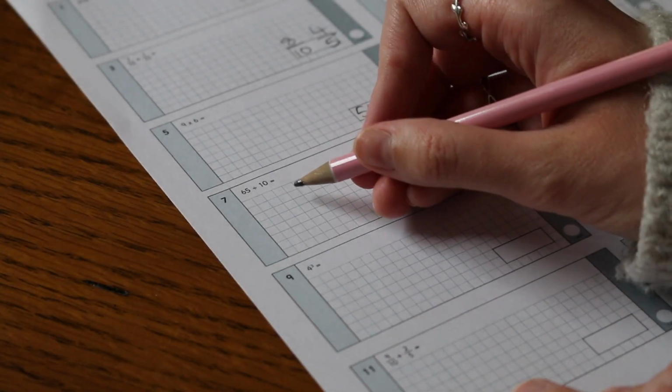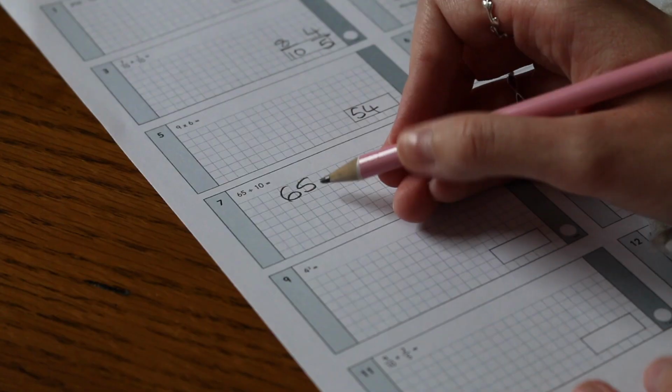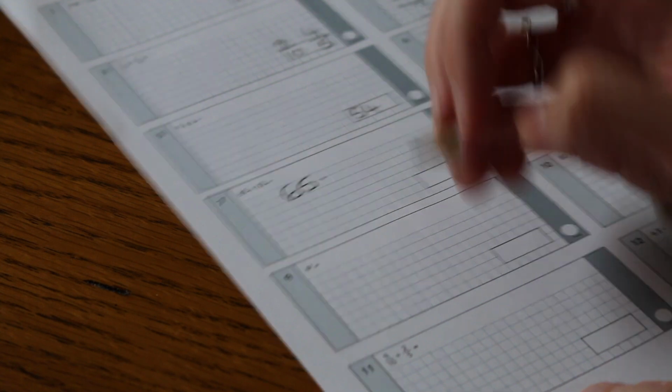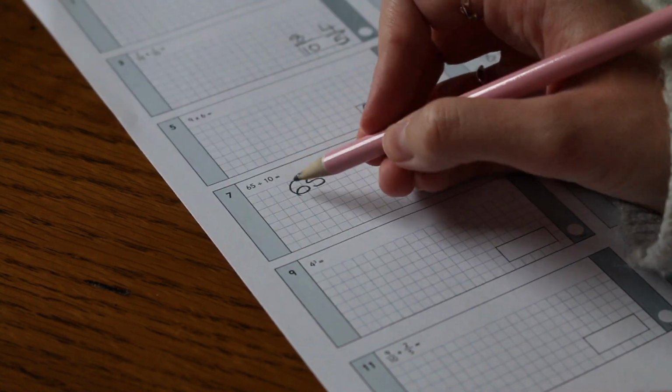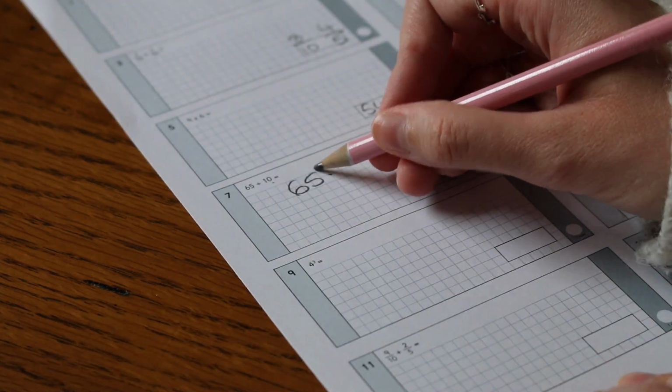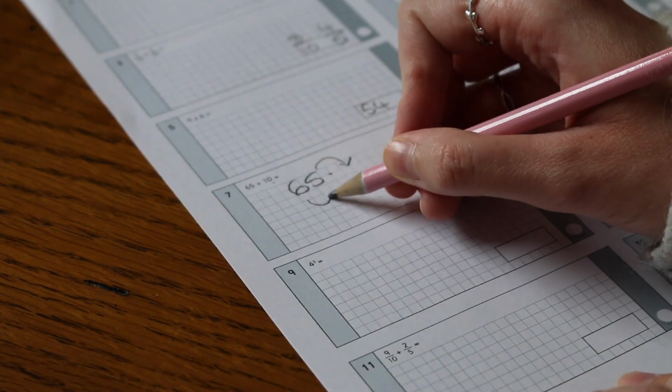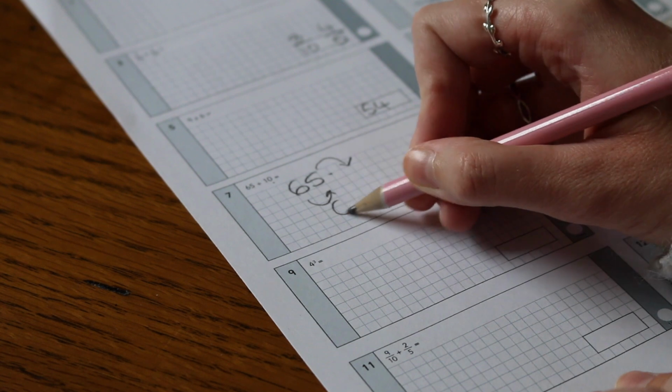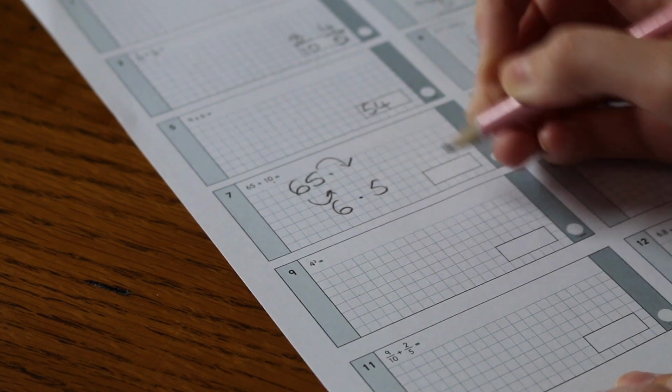Number 7, 65 divided by 10. When we divide, our digits go to the right of the decimal place. The decimal point, when it is by 10, it is one place, so our 5 goes here. Our 6 moves here, so we have 6.5.